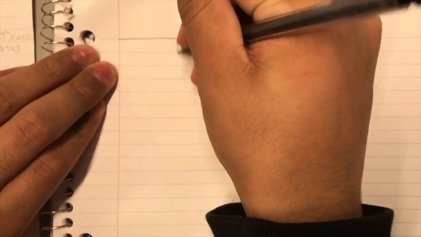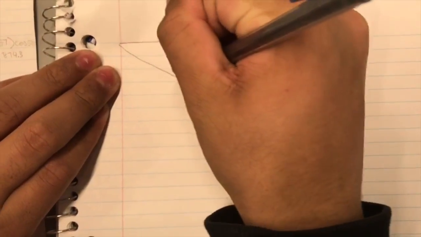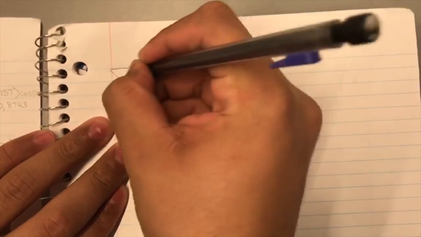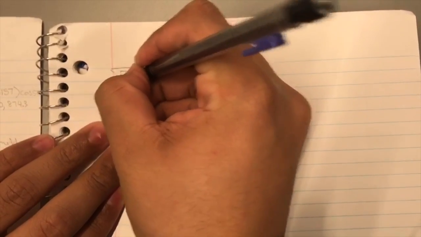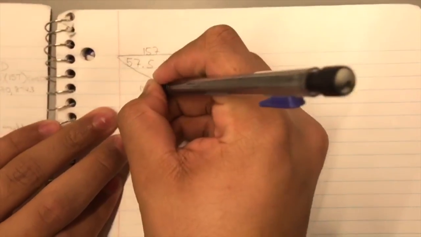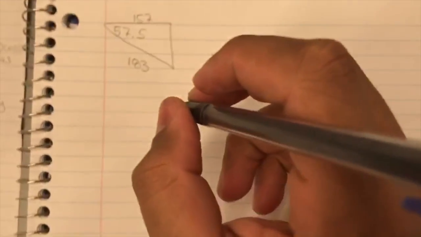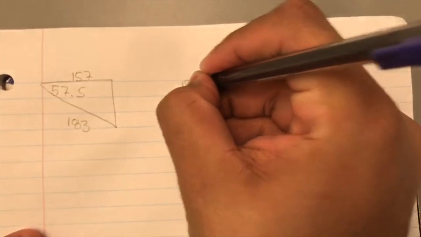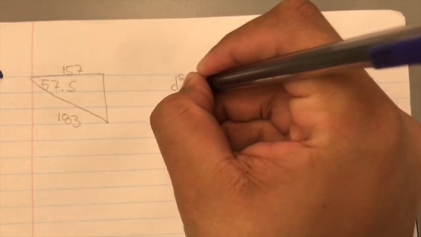So first let's sketch our triangle. This is a right angle triangle. 157. This angle is 57.5, and this right here is 183. Okay, so what we're using here is the cosine law, and this is what you want to do. So we write the formula down first thing.